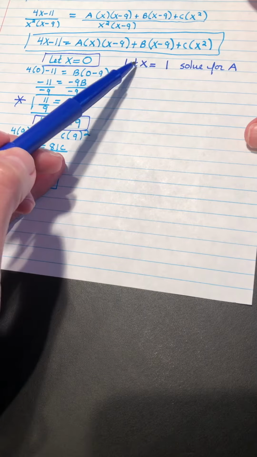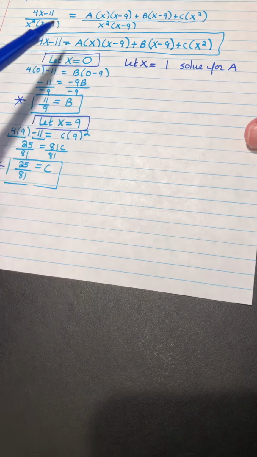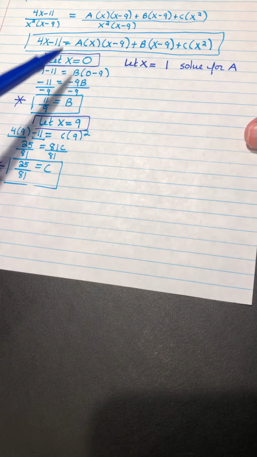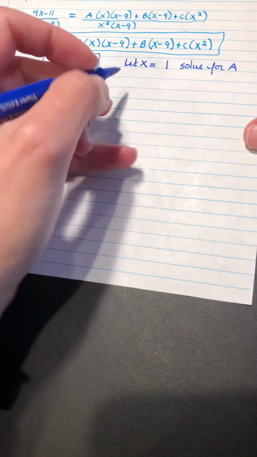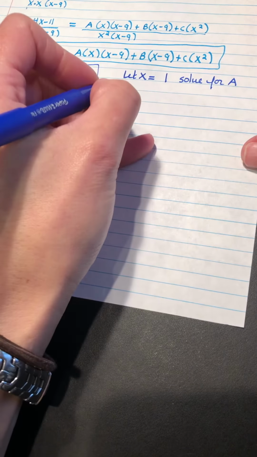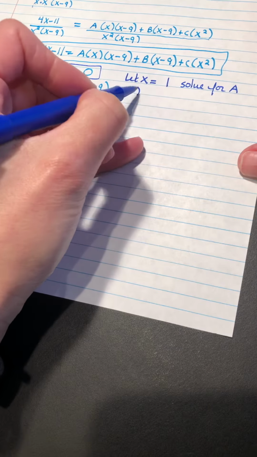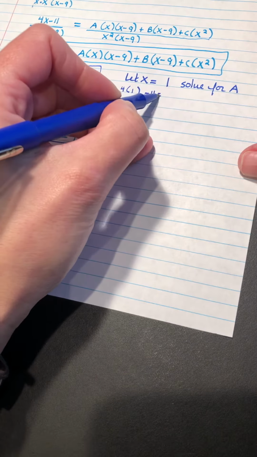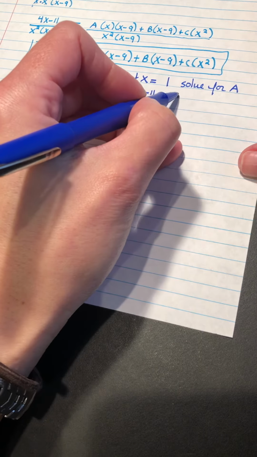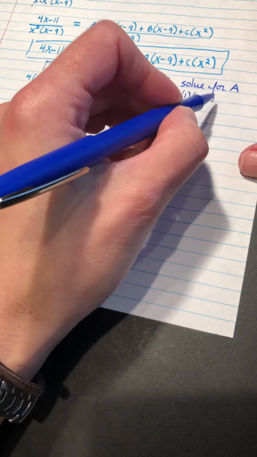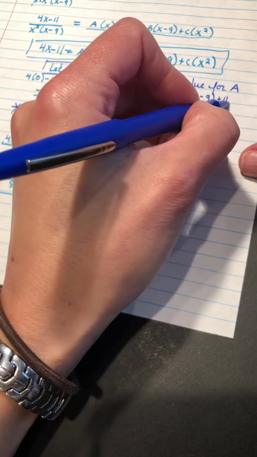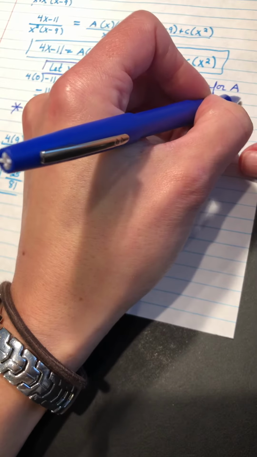So I'm going to plug in x equals 1, but I'm also going to use the values that I figured out for b and c so I can solve for a. So let's do this together. I'm going to get 4 times 1 minus 11 equals a times 1 minus 9 plus 11 over 9 times 1 minus 9.